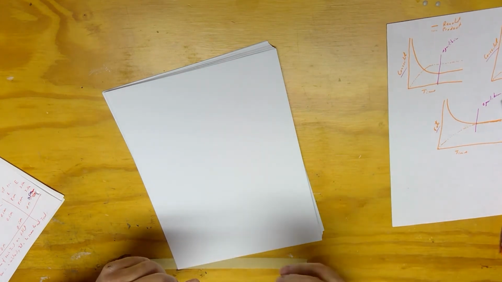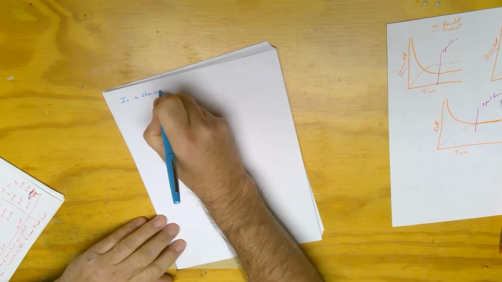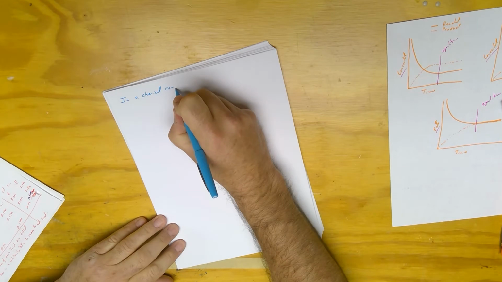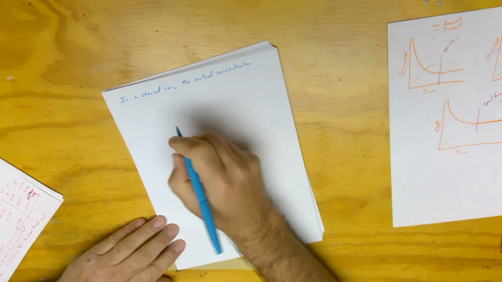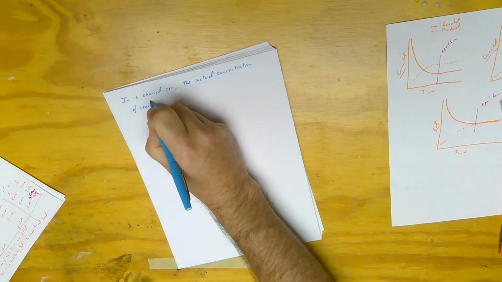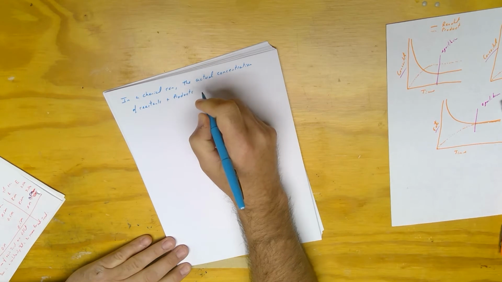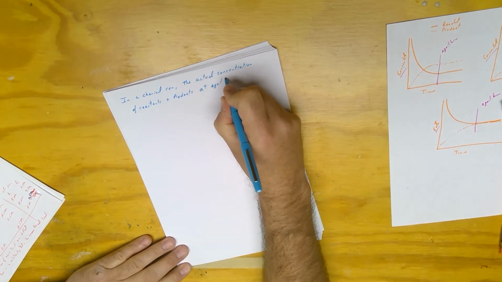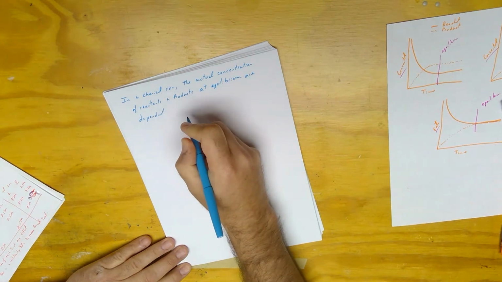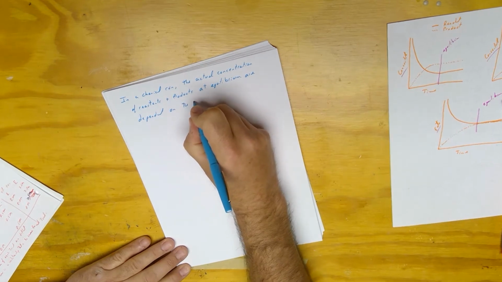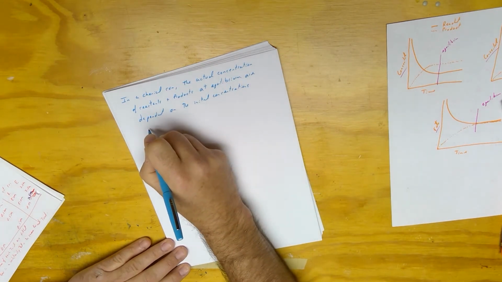Let's get into the meat of some of this. So in a chemical reaction, the actual concentration of reactants and products at equilibrium are dependent on the initial concentrations of the reacting mixtures.